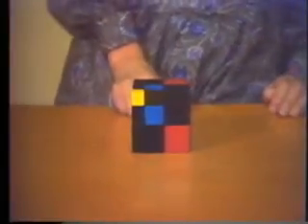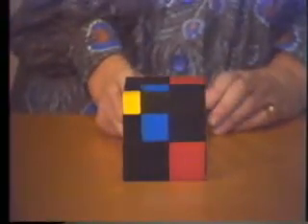Then we can look all around the cube, and we can see that every face is a plus b plus c all squared. It's easier when one does it without talking, isn't it?